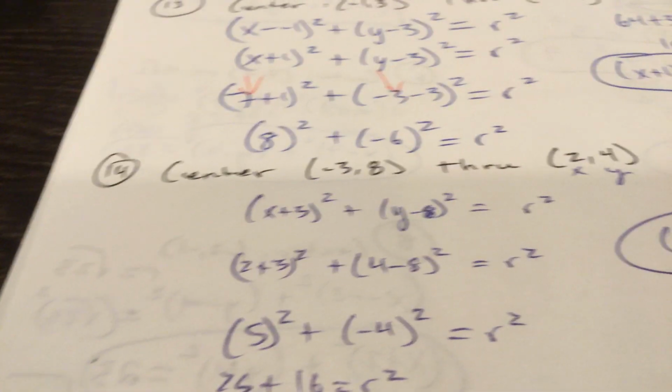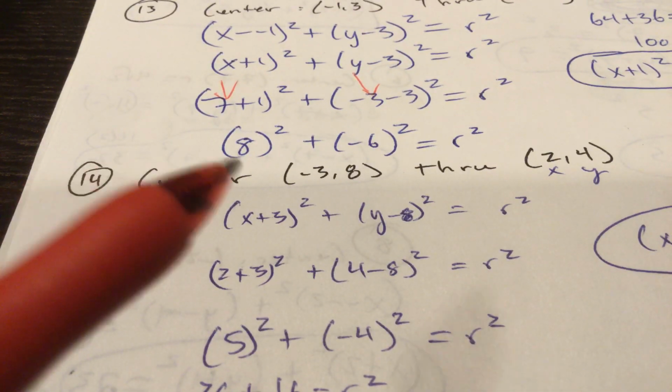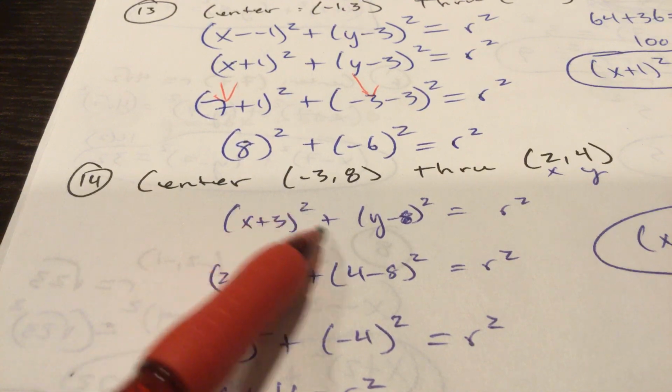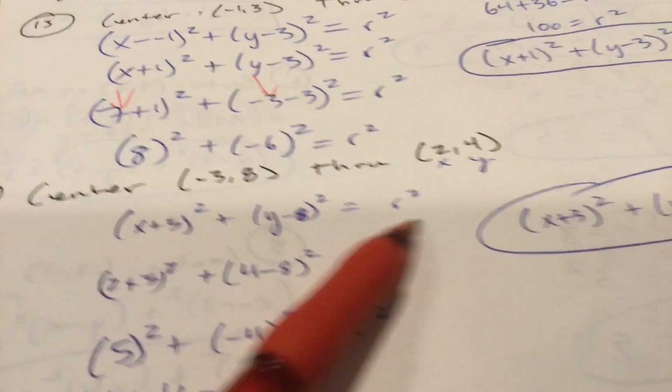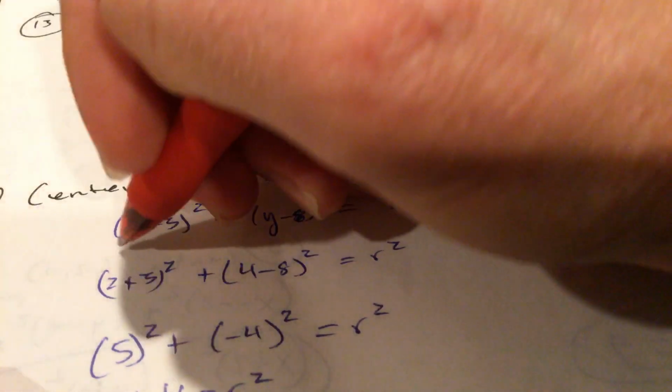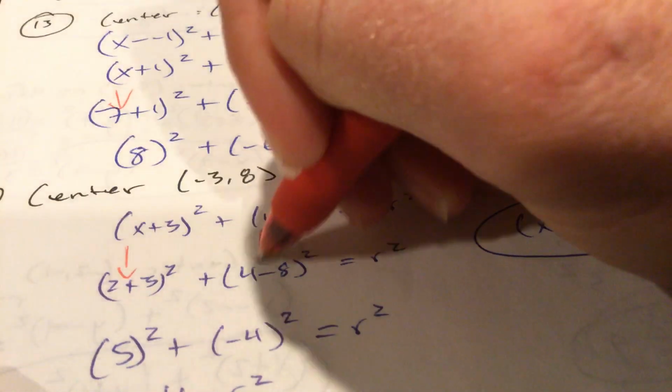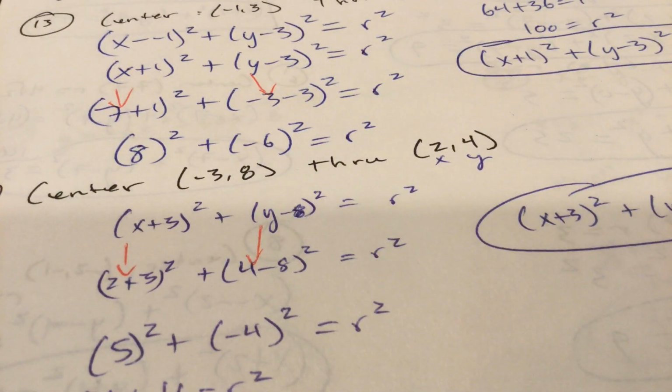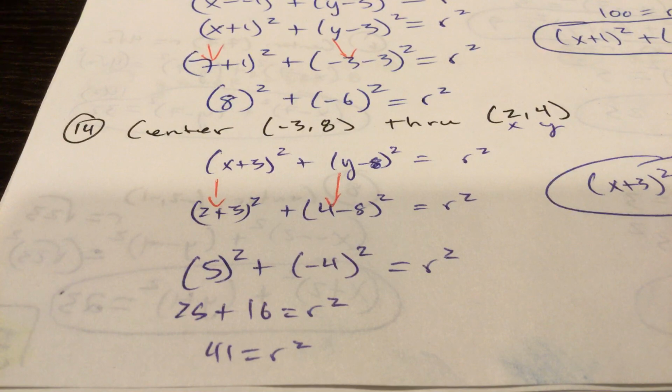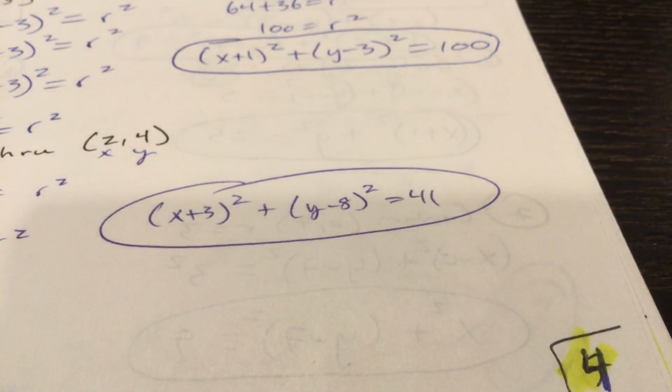Number 14, with the center of negative 3, 8, I can do that. So (x + 3)² + (y - 8)² = r². I know that x is 2 when y is 4, so plug those values in for x and y. When I square negative 4, I get 16. The radius squared is 41. There we go.